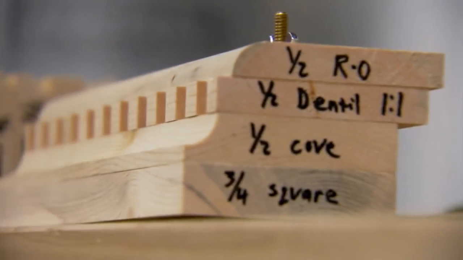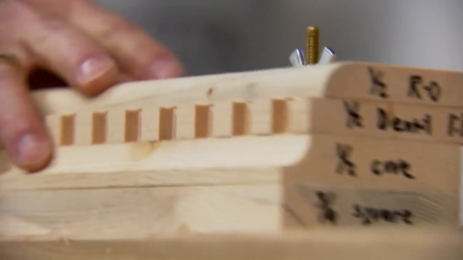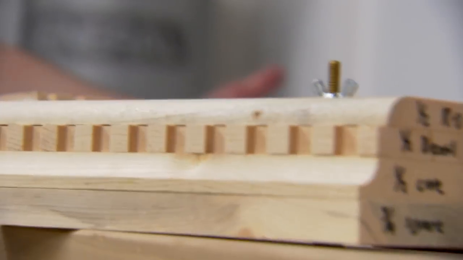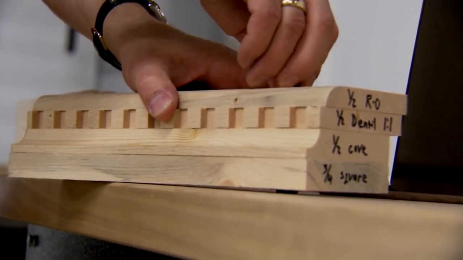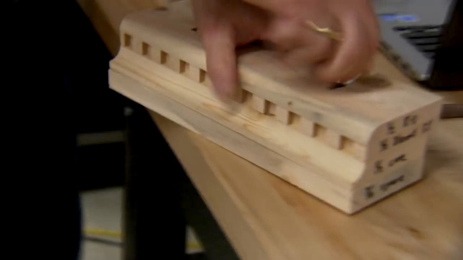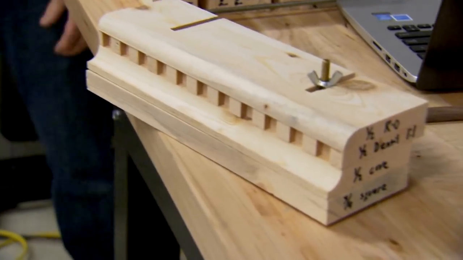So, let's just come around and see that. That's not too bad. That looks all right. I wonder what it looked like if we come up a little higher. A little over the top there. Yeah, I wonder if it looked like I have the round over as a cap on the dental. Oh, now I like that a little better.